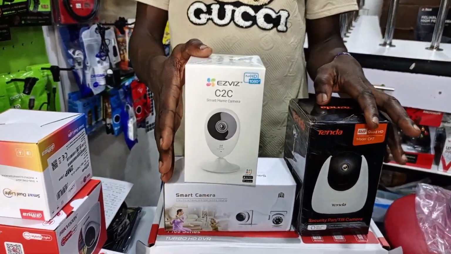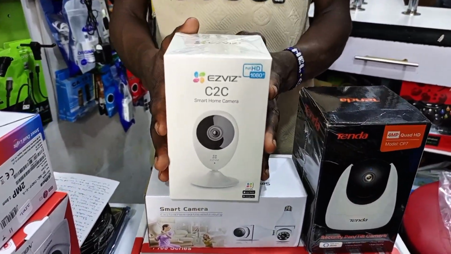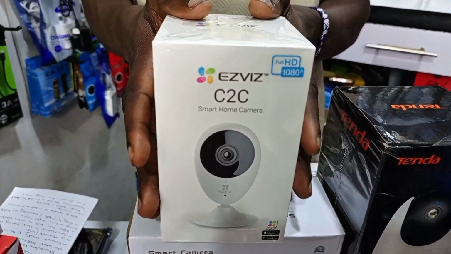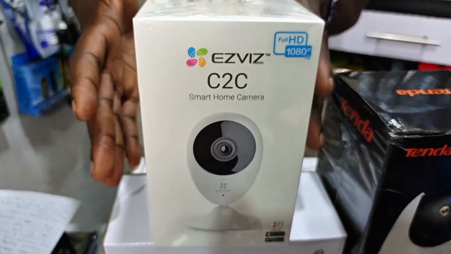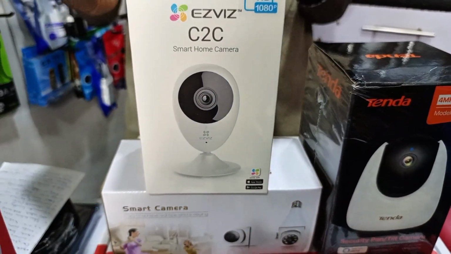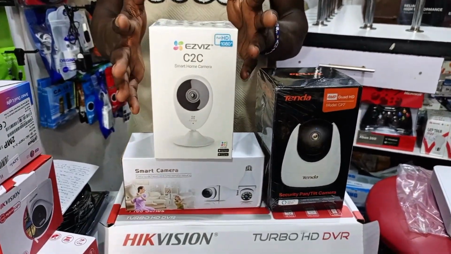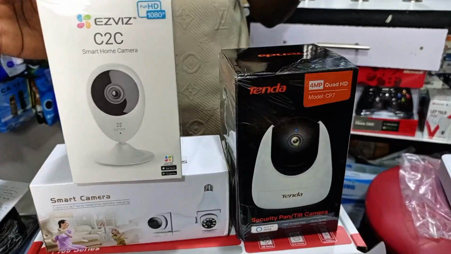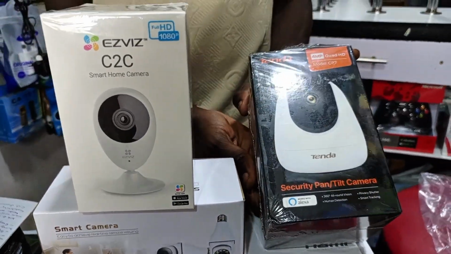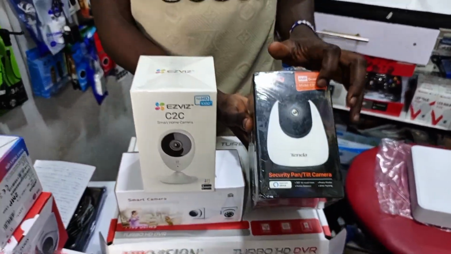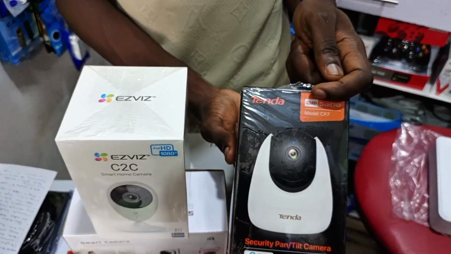So let's look at the standalone cameras or IP cameras. IP simply means Internet Protocol cameras. They are dependent on the internet so as to record the data. As an example, we have the Tenda CP7. It's 4 MP.